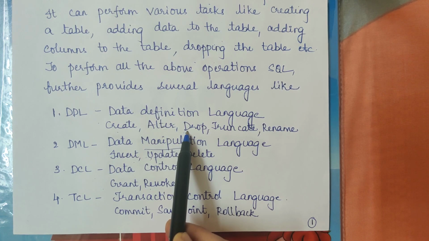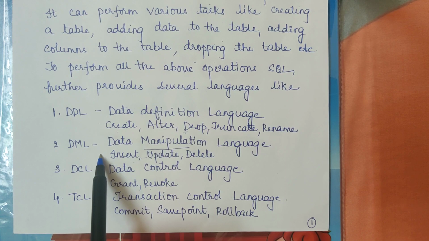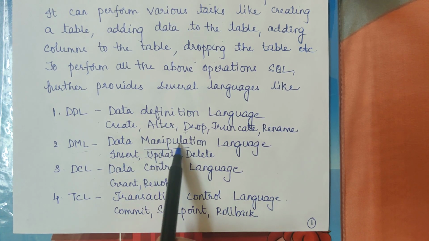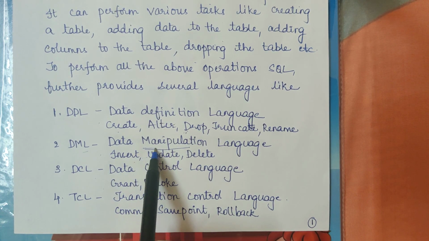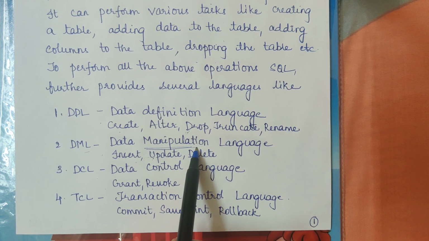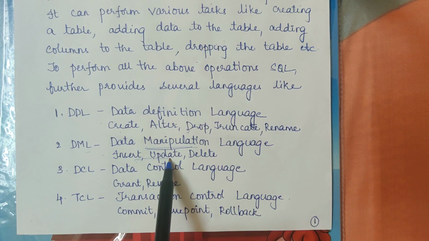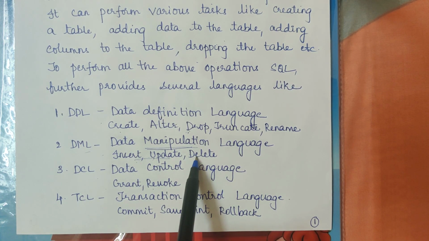Whereas to perform various manipulations on the data that is present inside the table, we use another language called DML, data manipulation language. Here the term manipulation itself is suggesting that we are trying to manipulate the data that is present inside the table. Various commands that are used to perform manipulations are insert, update and delete.